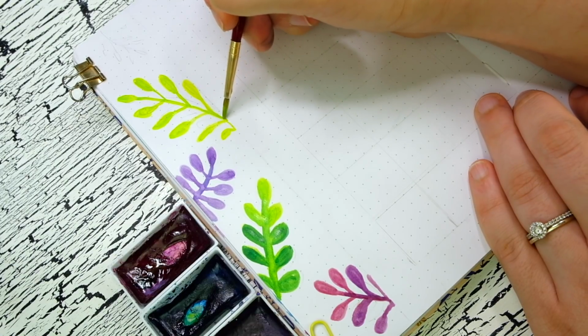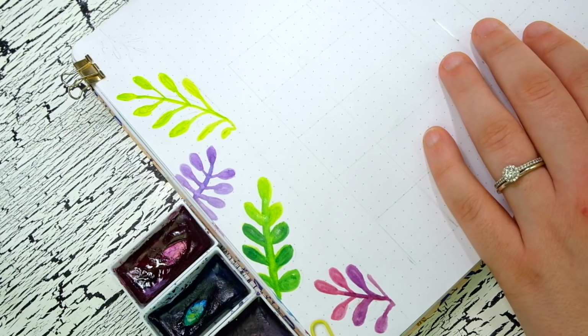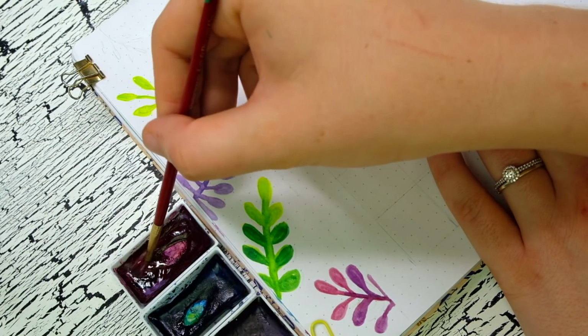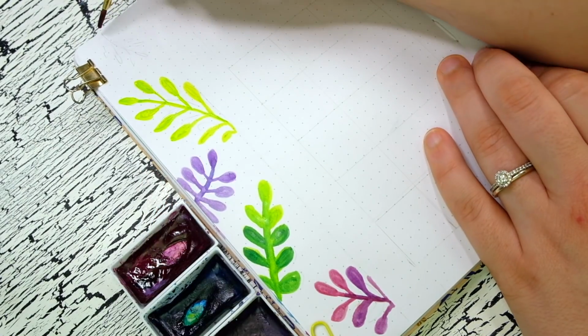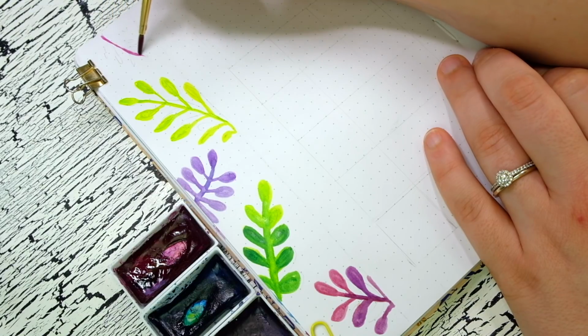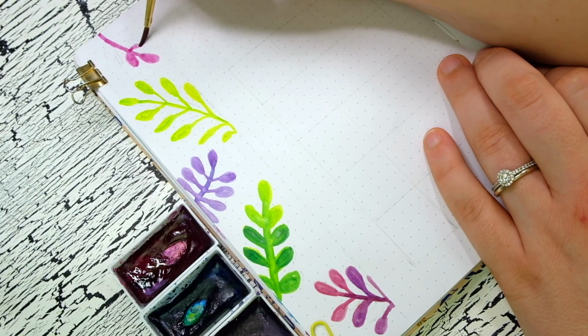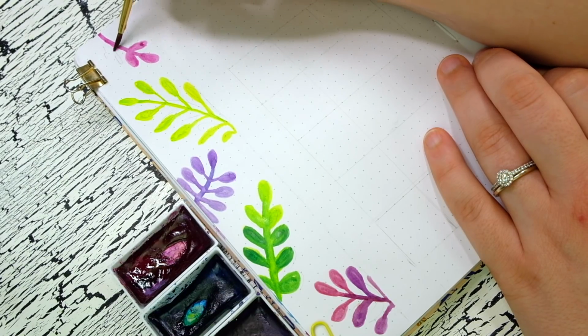I know that seeing the time-lapse version can be a little bit deceiving because it's sped up so much that it's a little bit hard to see what's really going on, how quickly or slowly I'm working, how many times I go over the same spot, how I reload the paint onto my brush, all of those little process details.